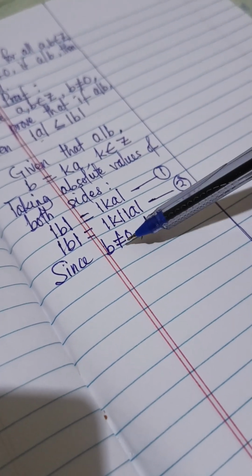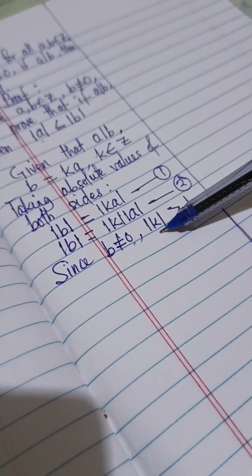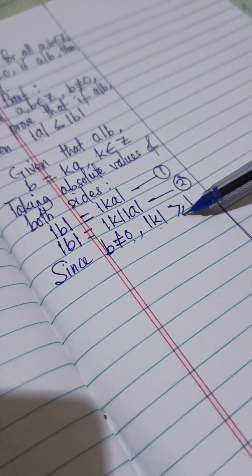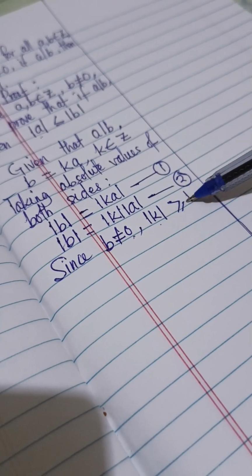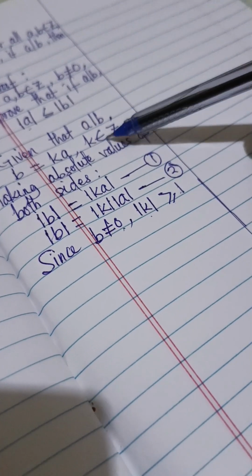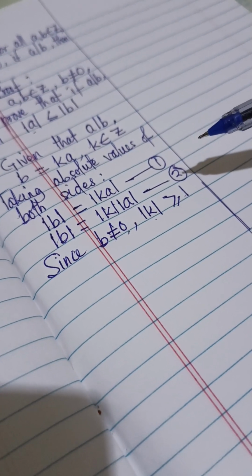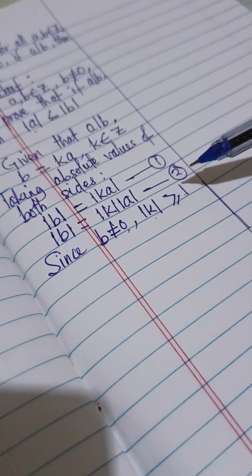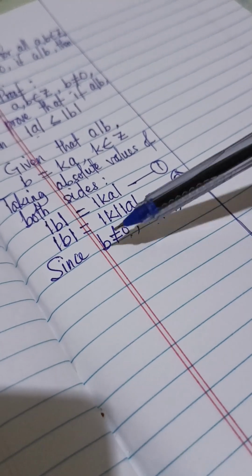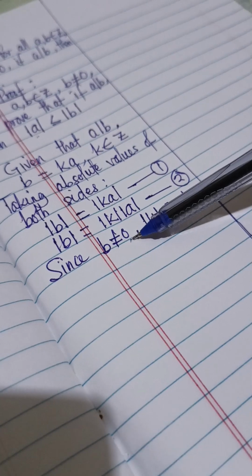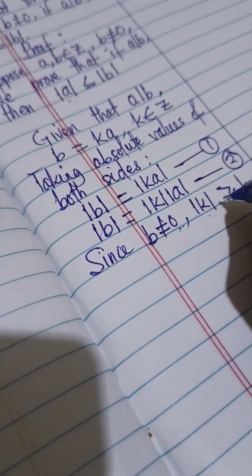But we are told B is not equal to 0. So the absolute value of k will definitely be greater than or equal to 1. Don't forget, the absolute value of a number makes the number positive, and because k is an integer, the least integer that is not 0 is 1. Therefore, the absolute value of k must be 1 or more, since B is not 0. Good.